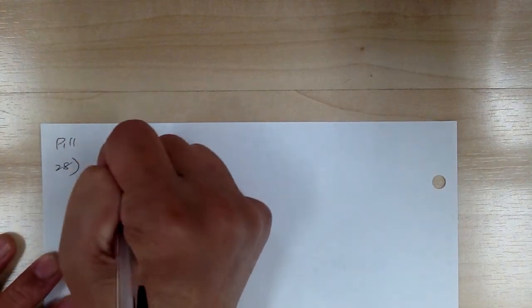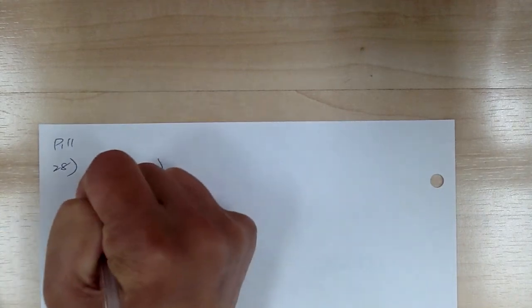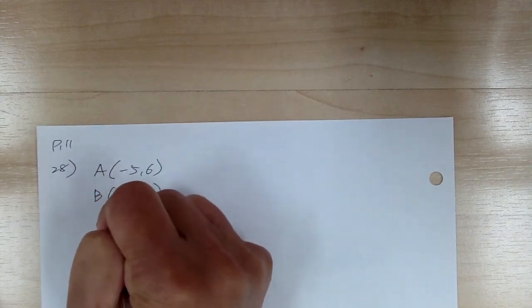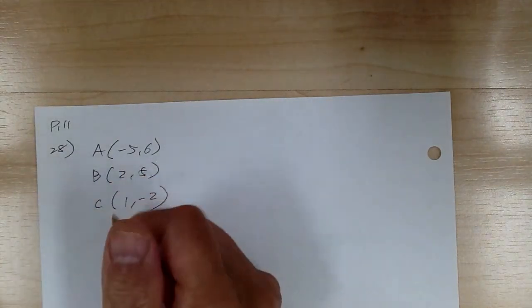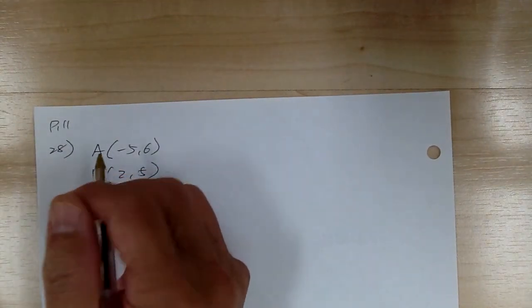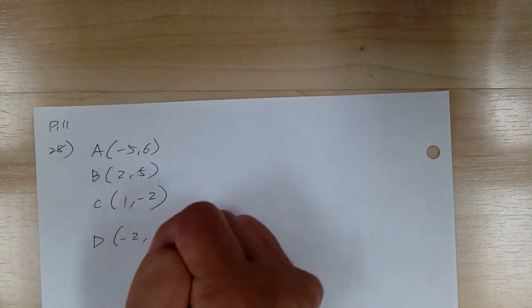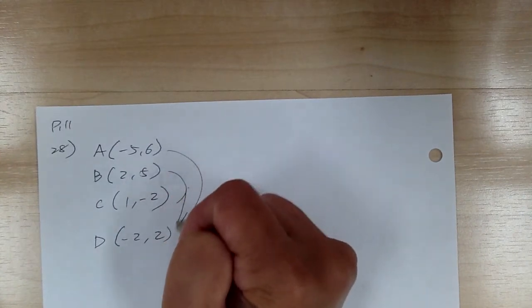So again, A is negative 5, 6, B is 2, 5, and C is 1, negative 2. And you want to see if they're all equal distance to, I'm going to call it D, I guess. Okay, so negative 2, 2. So you want to see, are all these the same distance?